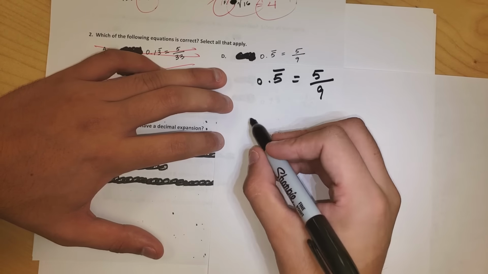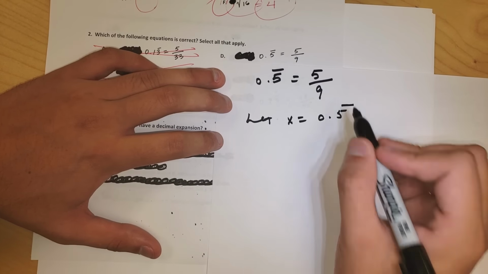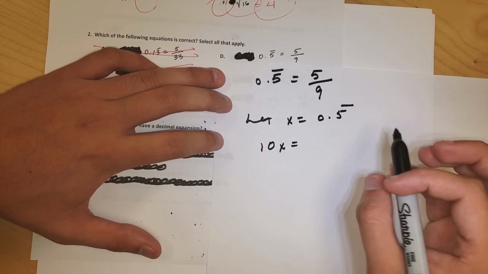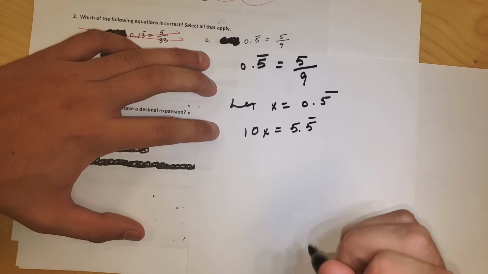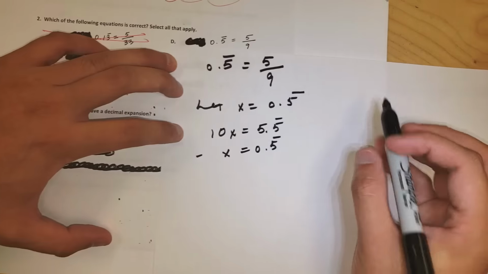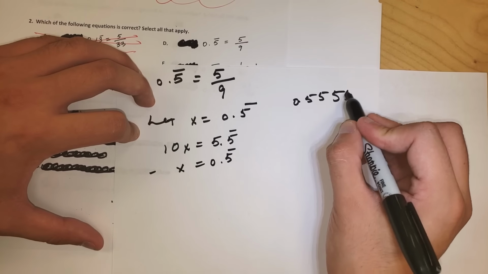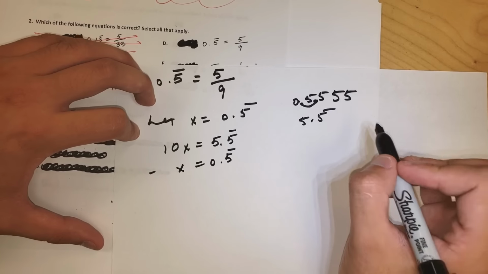Okay, so we'll do let x equals 0.5 repeating. Then we'll multiply both sides by 10, so we'll get 10x equals 5.5 repeating. Okay, and now we can subtract these from each other, right? Because when you multiply this one by 10, it's 0.555. When you multiply by 10, you just move it once over. So you get 5.5 repeating, okay, which is right here.